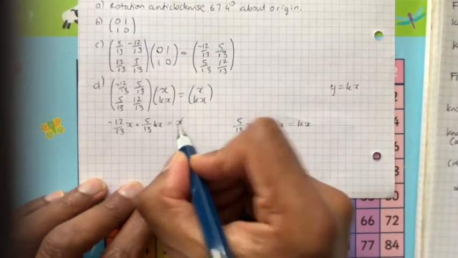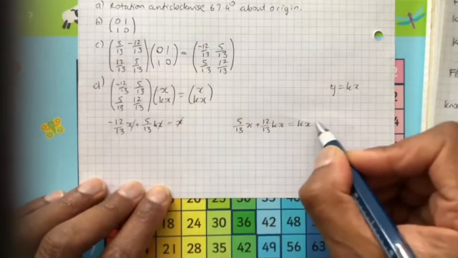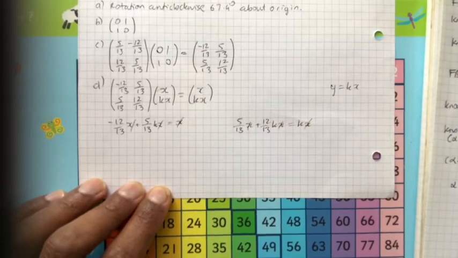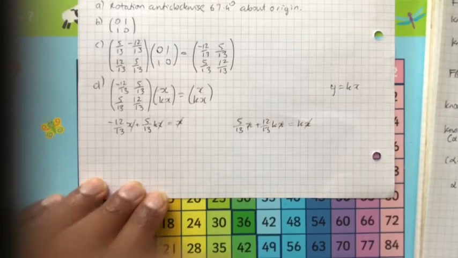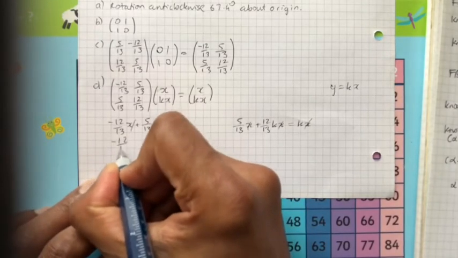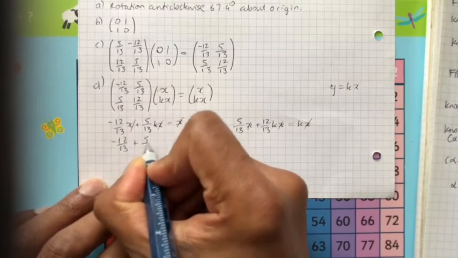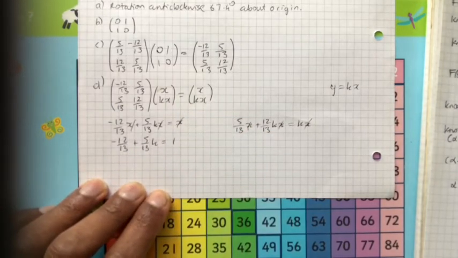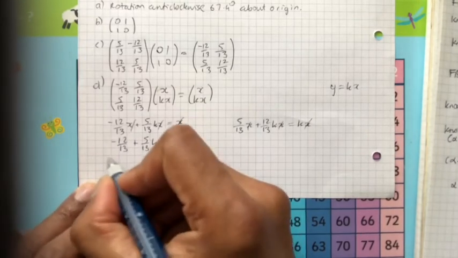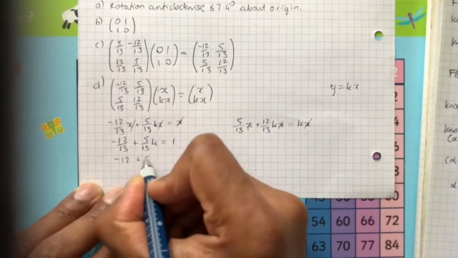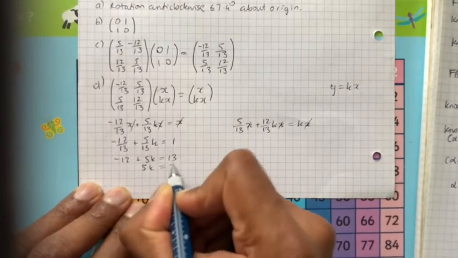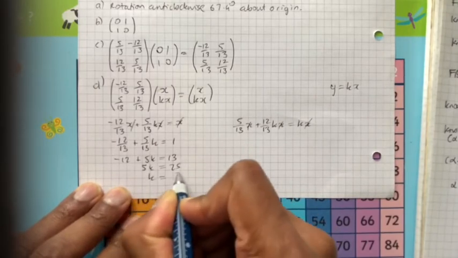I can go through, cancel x throughout to make things a bit easier. And if I solve either of those, so basically that's what I'm solving. So minus 12 plus 5k equals 13, 5k equals 25, k equals 5.